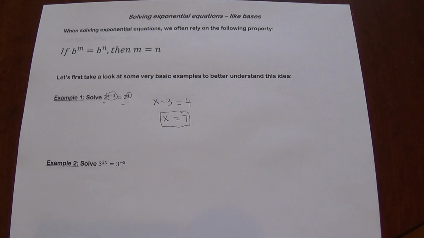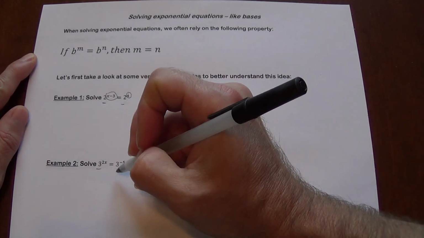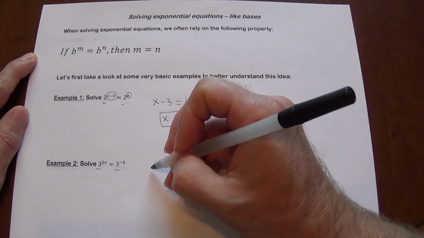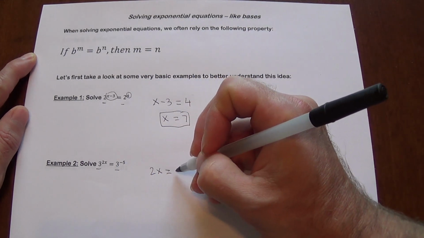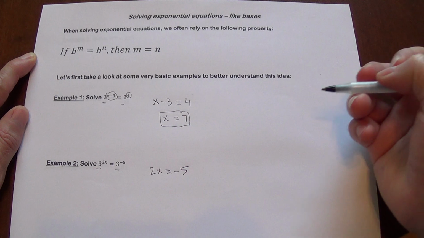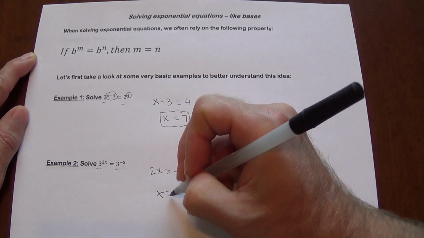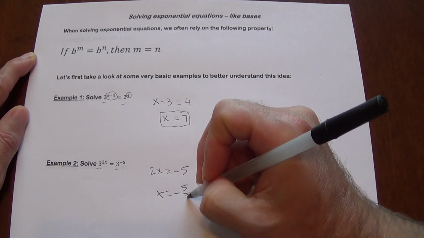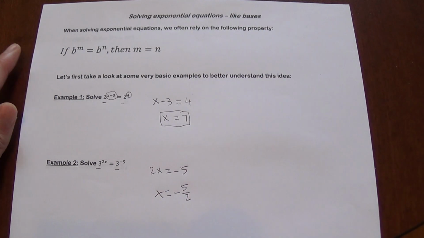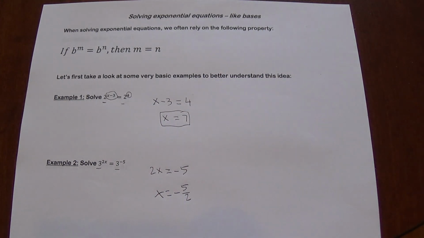Okay. The second example, same idea. You have the same base, 3 and 3. We make the exponents equal. 2x equals negative 5, and x equals negative 5 halves. Alright, so that's as far as the basic ones. What we have now is we're going to look at the equations where it's not going to be as straightforward.